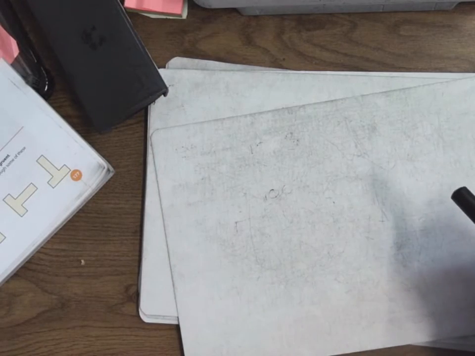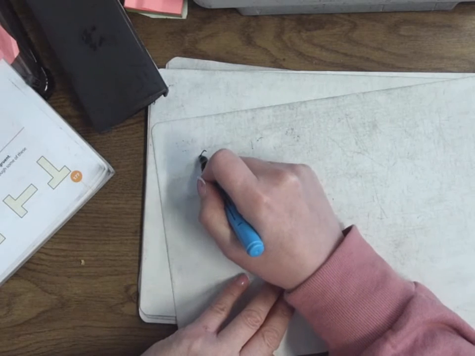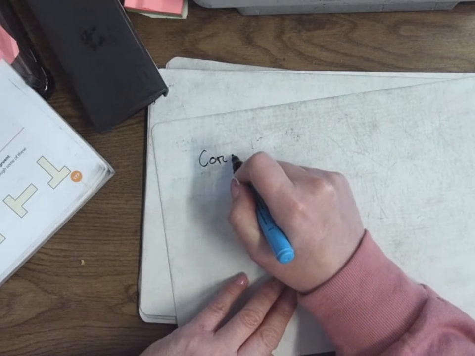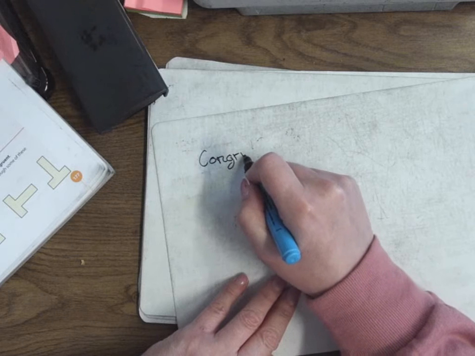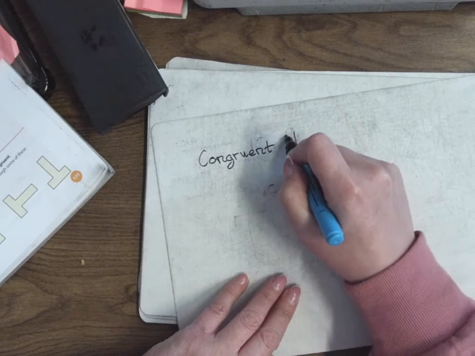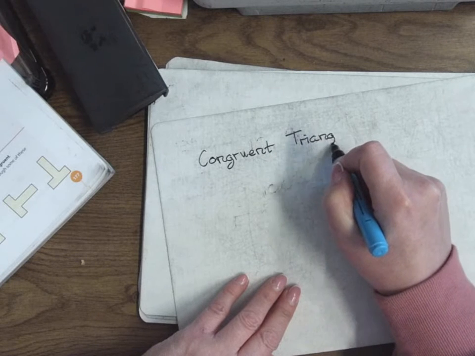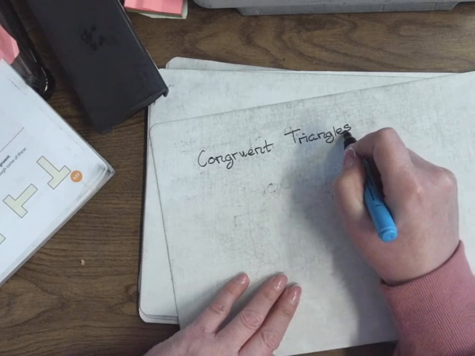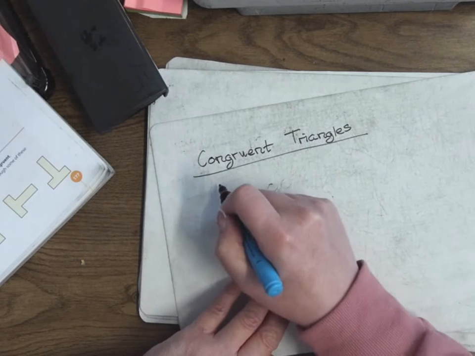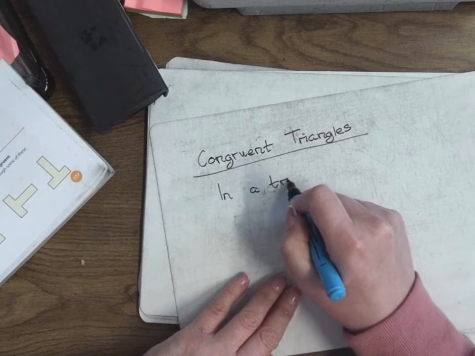So I'm going to zone in on triangles now, okay? So congruent triangles. I'm not talking about congruent shapes anymore. I'm talking about congruent triangles. So specifically a triangle, right? And I think I finished yesterday, in a triangle, there are 6 measurements, agreed?